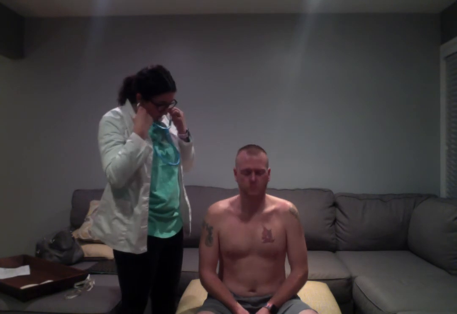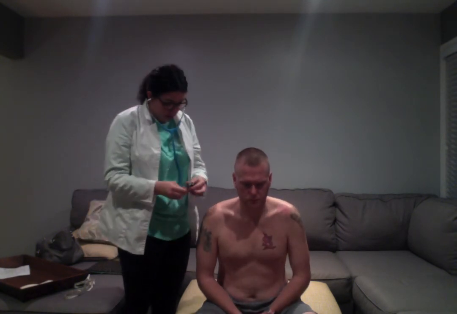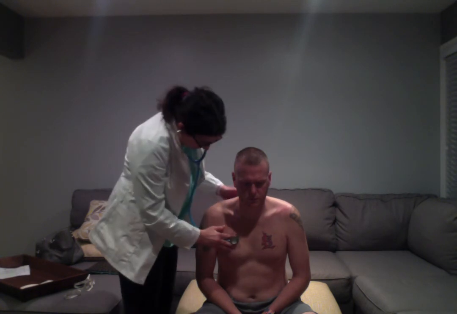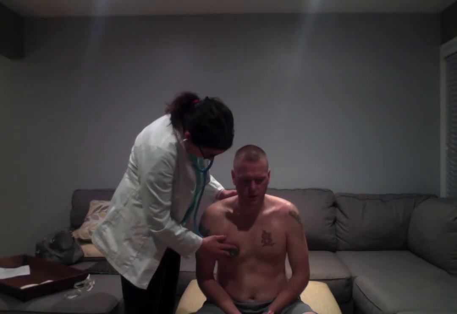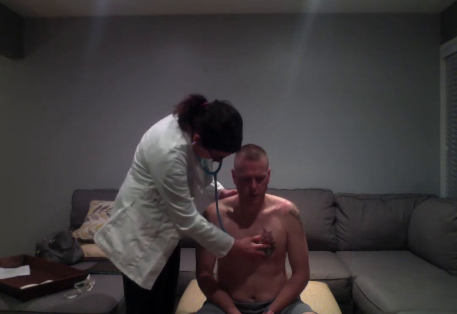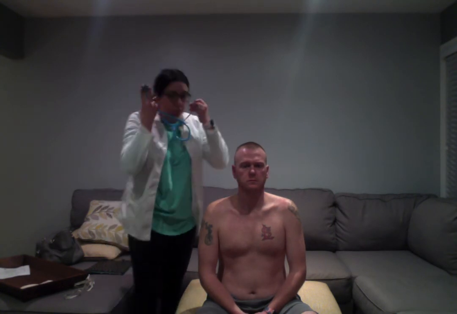Next, we're going to auscultate the lung fields and note the kind of sounds that we hear, making sure we don't hear any abnormal sounds. So we'll listen to the front first. I want you to lean forward. Big deep breaths. Okay, so on the front I heard some bronchovesicular sounds closer to the bronchial trees, and then vesicular sounds across the healthy lung tissue.